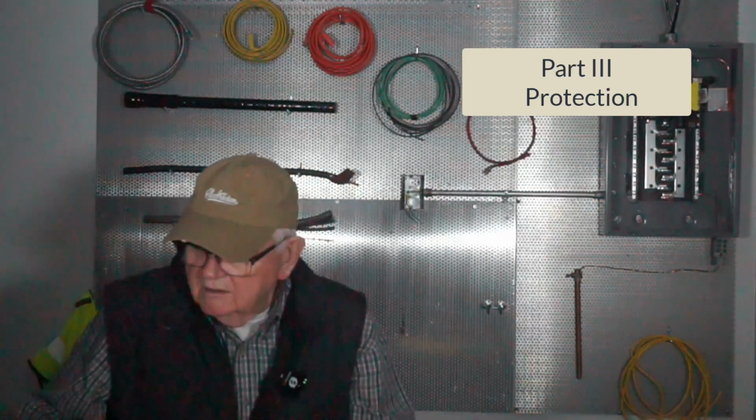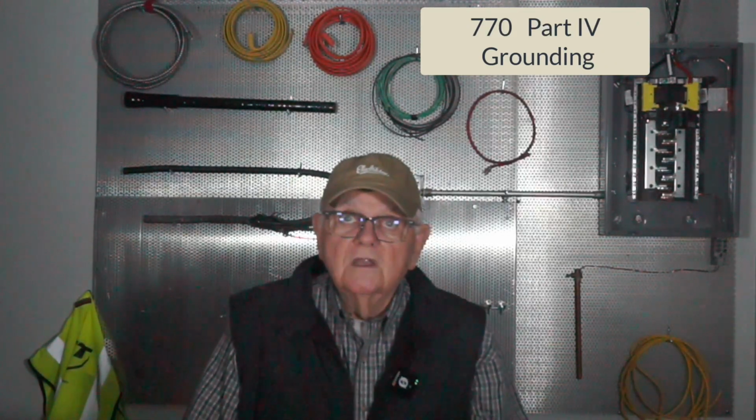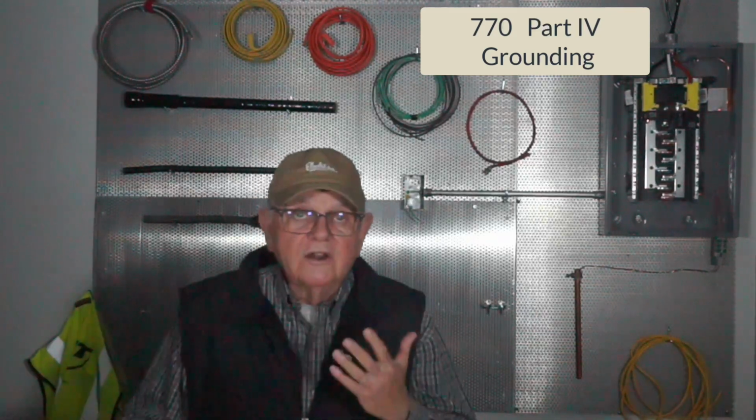We've got to bond to that. It could become energized during operation, and so we need to bond that to our distribution system then. So that's what part 3 tells me. Then it moves into part 4, which is the grounding methods for entrance cable. So when I do bring this cable into the building, what do I have to do with it?